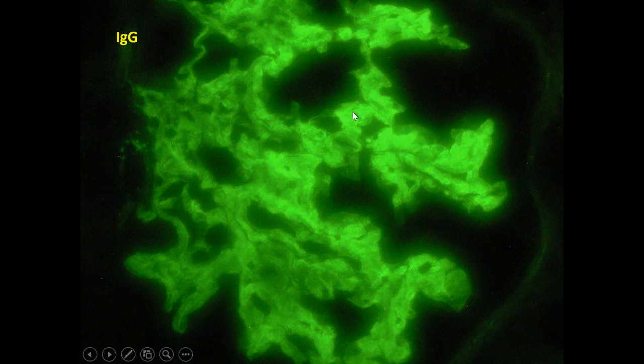It's not granular, it's not linear. It is defined as smudged, and it is mainly in the mesangium, as you can see here, and also some portion of the capillary loops are also staining positive.